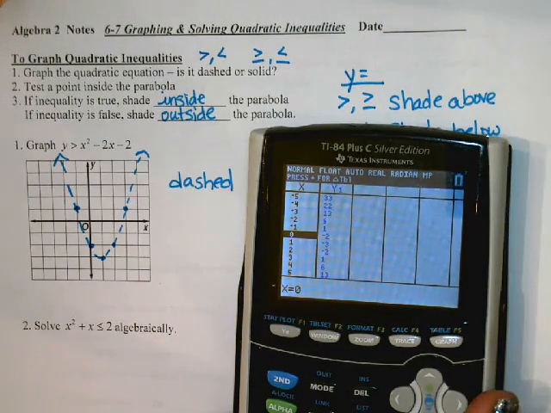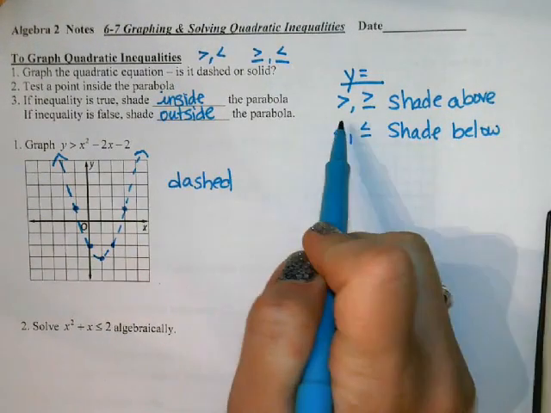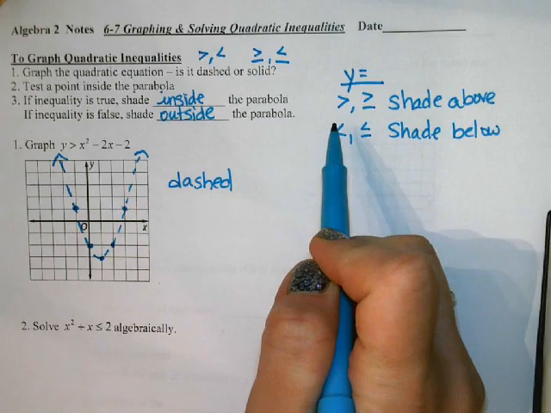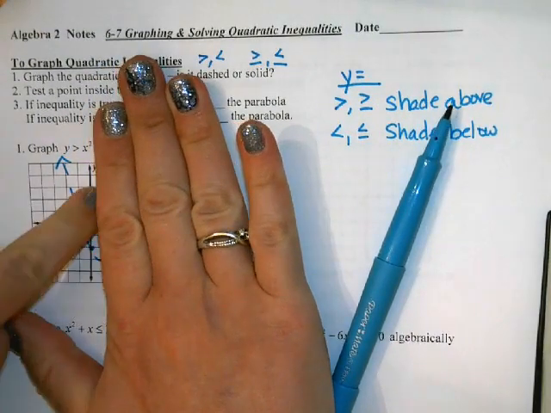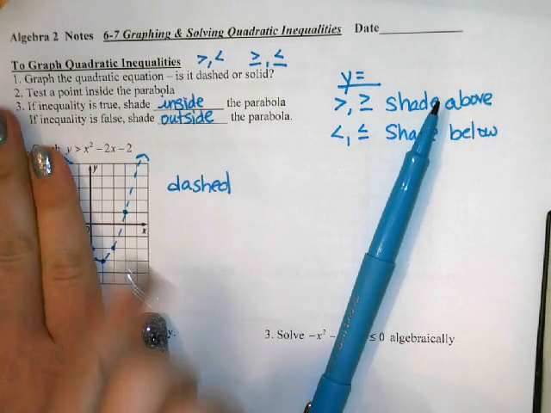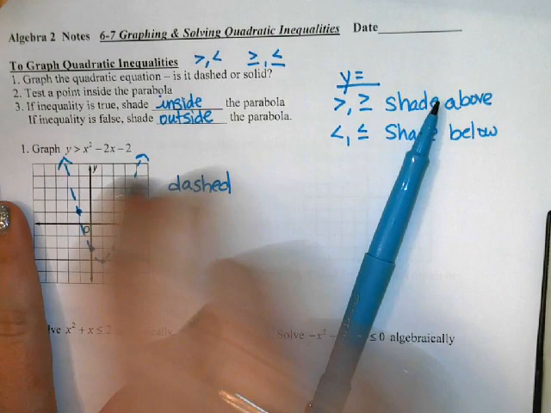All right, now our calculator told us to shade inside, but let's think about that. This guy over here said if he was a greater than, then I'm going to shade above. So if you think about them just like this, shading above would be over here. And shading above this line would be over here. So I'm going to shade inside my parabola.